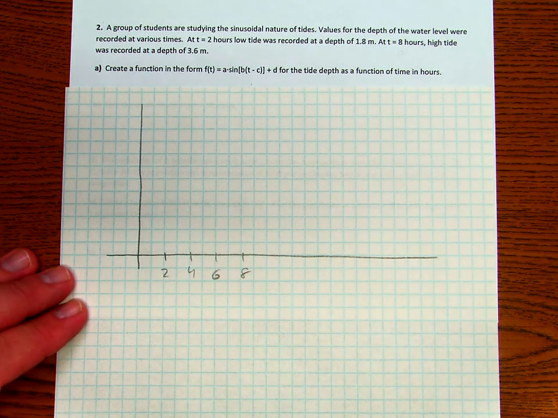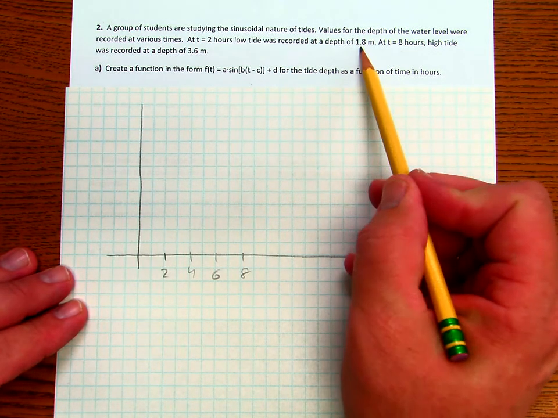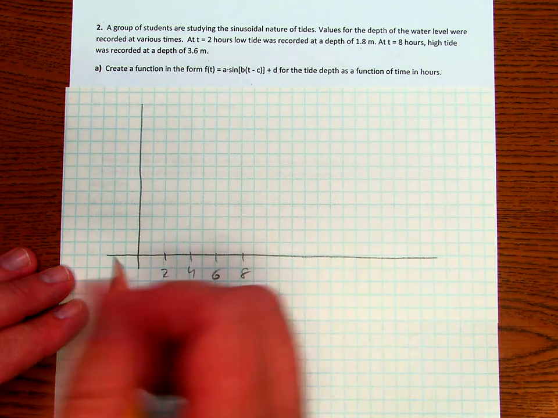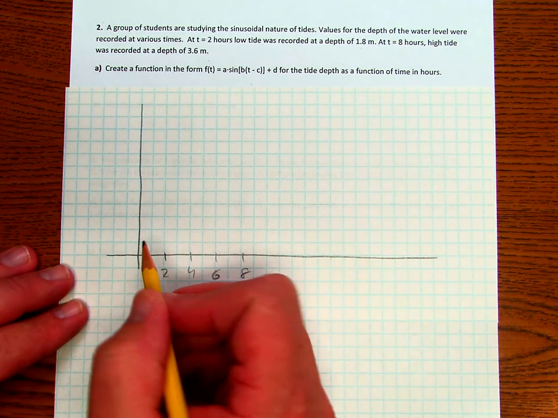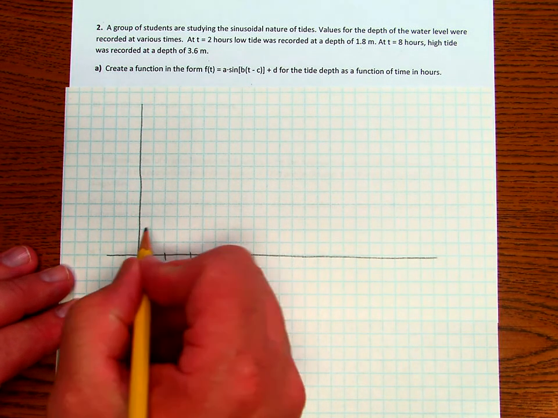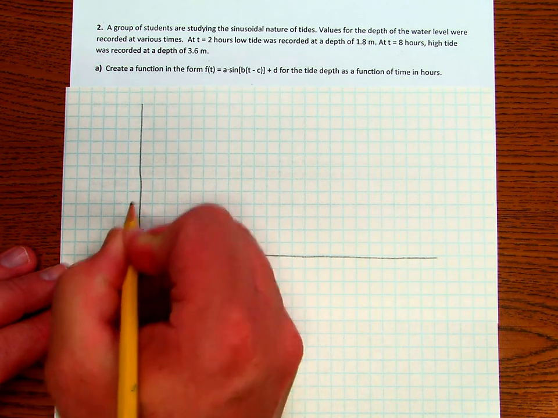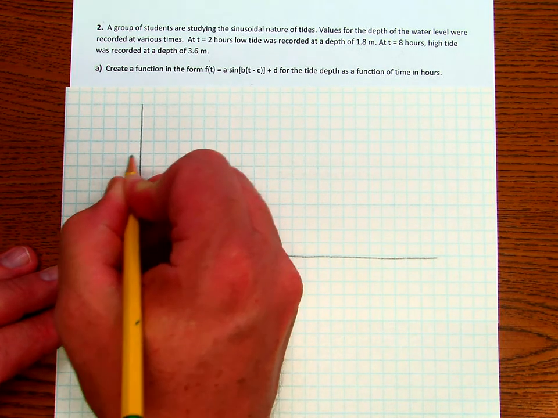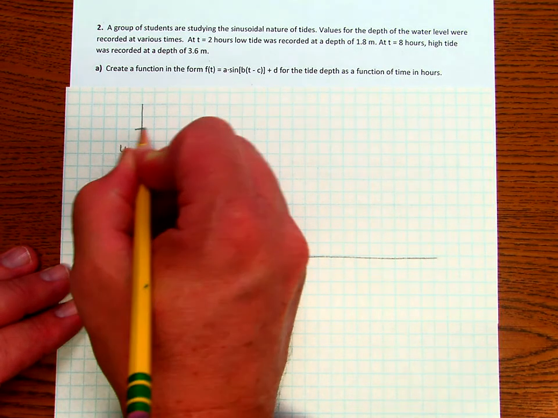And that'll leave us room to extend the pattern over there. And the depths we're looking at go from 1.8 to 3.6. So we're not going to be able to sketch those exactly, but we can get rough estimates. So let's make this, say, 1, 2, 3, 4, 5. I'm thinking that'll probably get the job done.